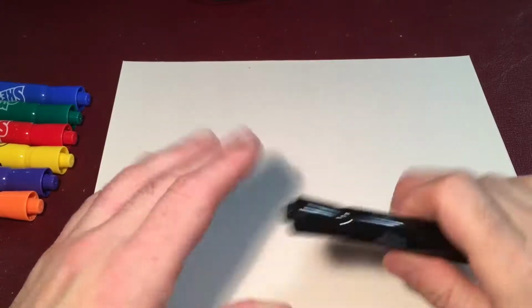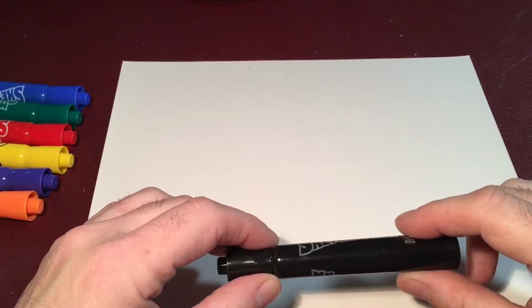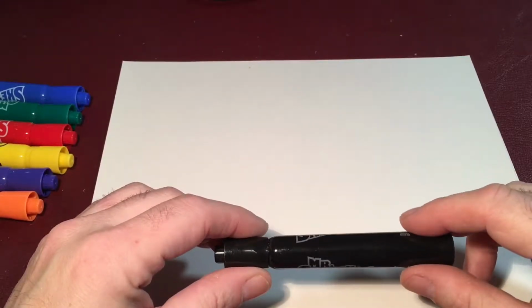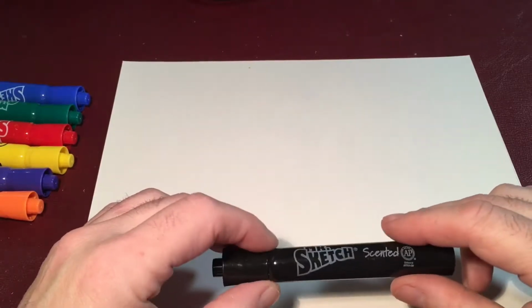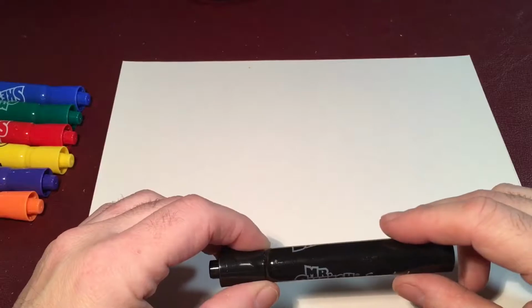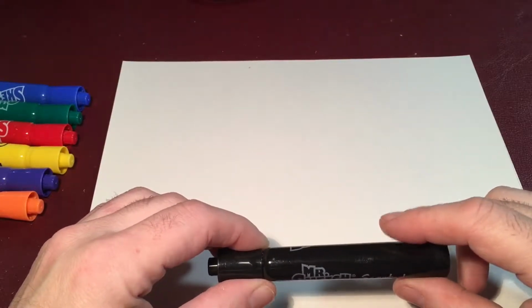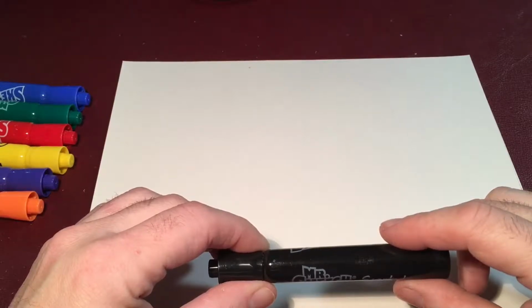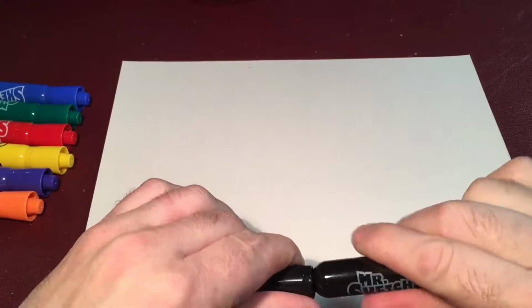So here we are with our paper and some markers and a nice variety of colors. I tend to choose colors that the kids enjoy, and I always include colors that are a favorite of the child who I'm working with. The trick to social stories is simplicity. You want to make it easy on yourself and make it easy for the child to understand. So I generally start with stick figures.